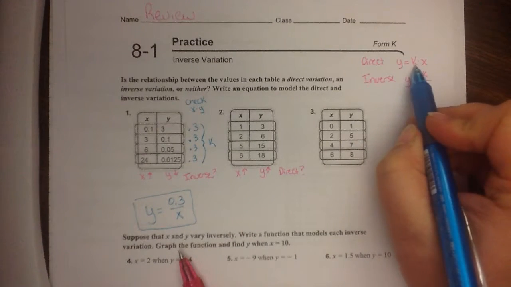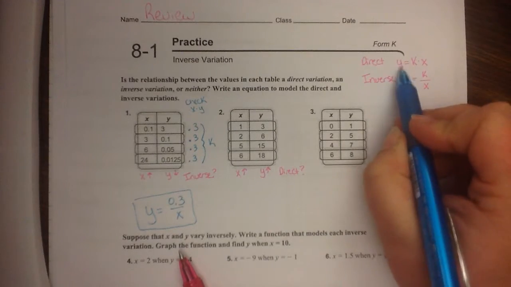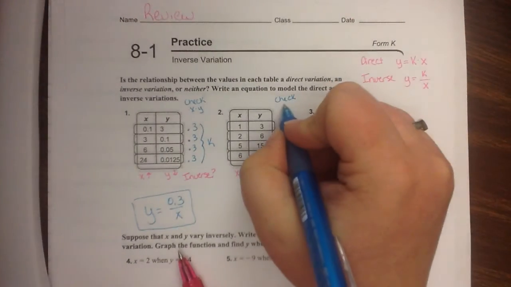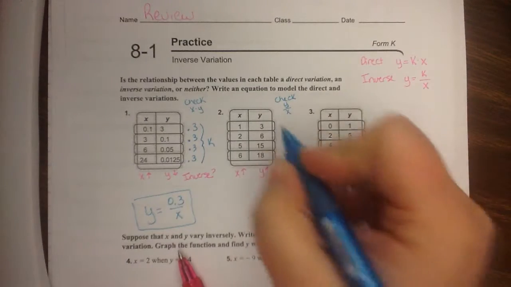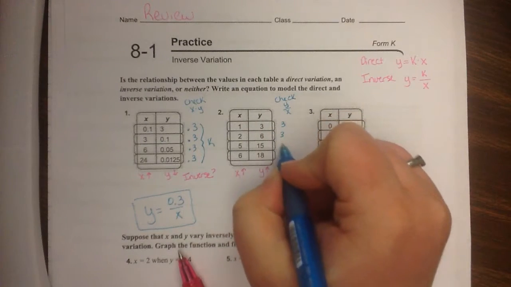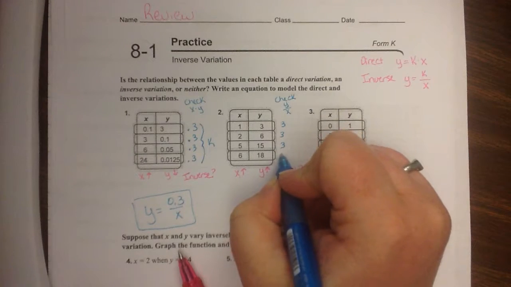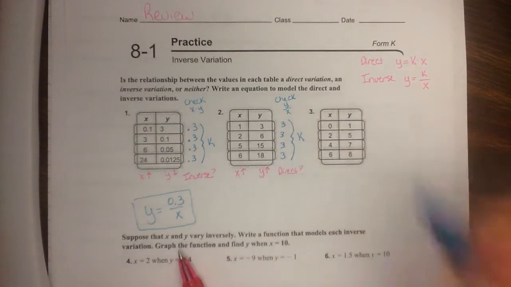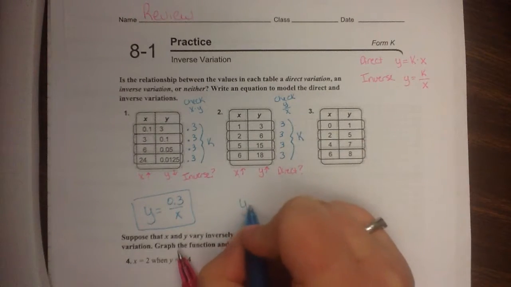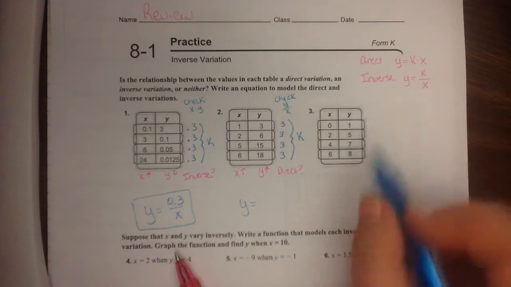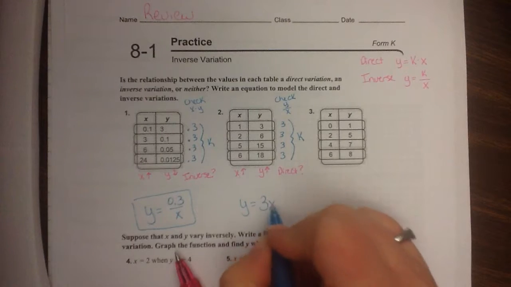So to get this k by itself, I would divide both sides by x, correct? So I would have y divided by x. When you're doing a check on direct variation, you do y divided by x. So 3 divided by 1 is 3, 6 divided by 2 is 3, 15 divided by 5 is 3, and 18 divided by 6 is 3. And so this, again, is k. Then I can write my equation, but I'm not going to use the inverse equation, I'm going to use direct, so y equals 3 times x.